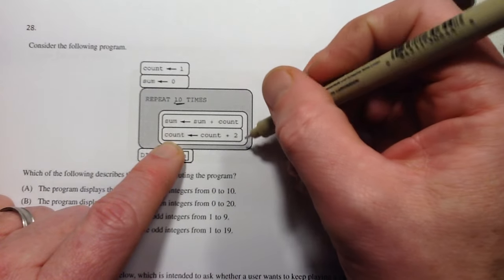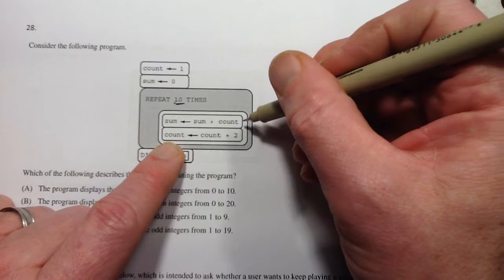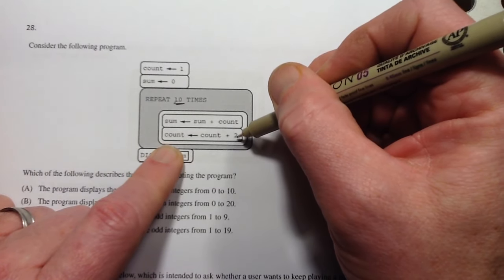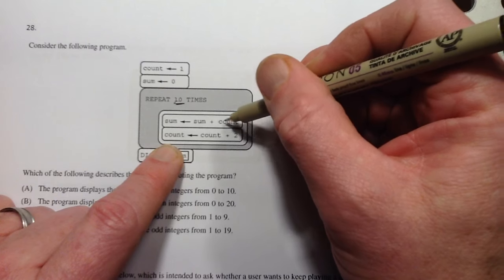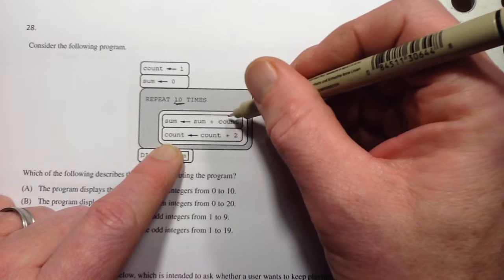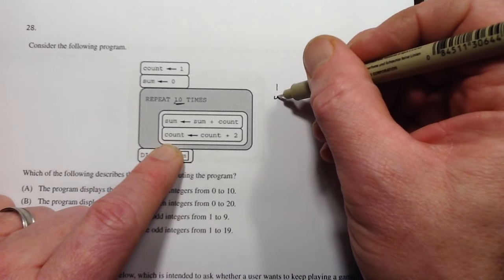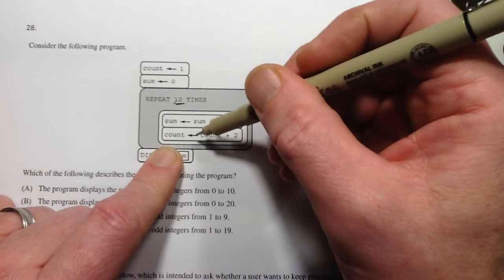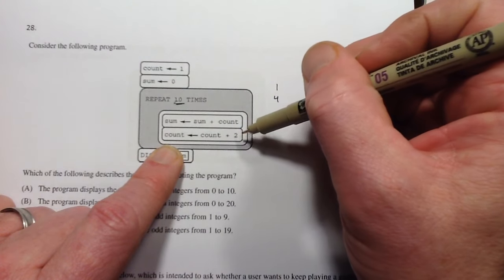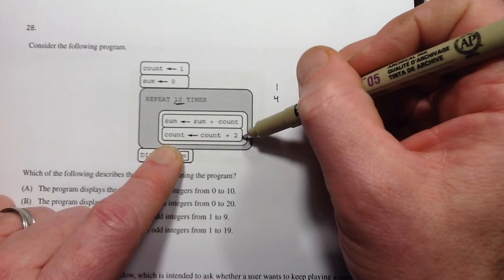which is now, count started at 1, so now count is 3. So I'm going to add 3 to the sum. Sum is equal to sum plus count. That'd be 4, and then I'm going to increment count by 2, so now count is 5.